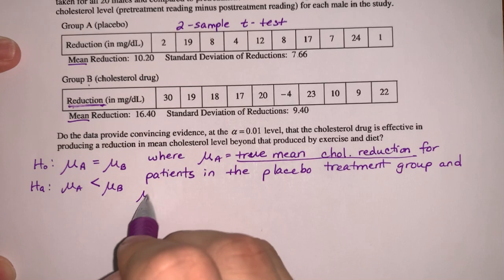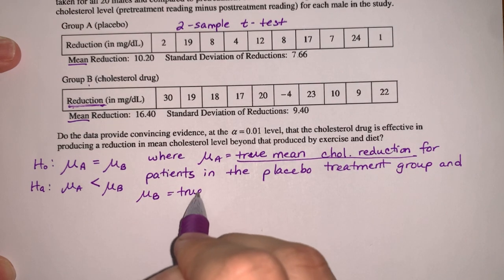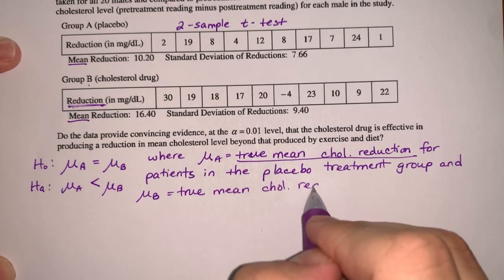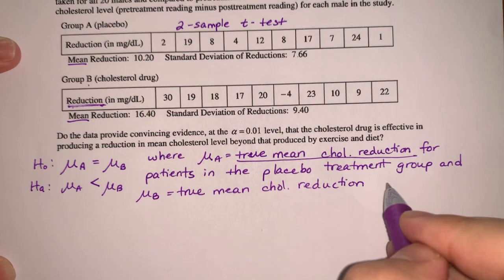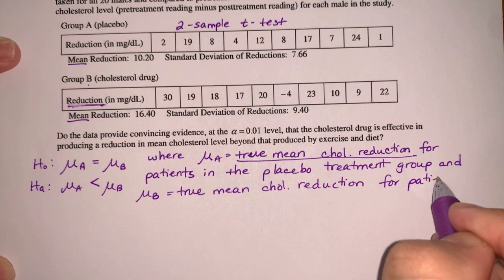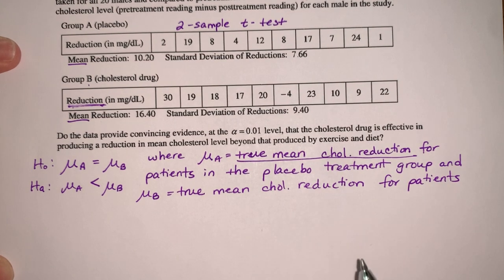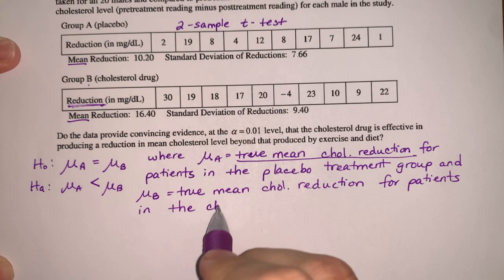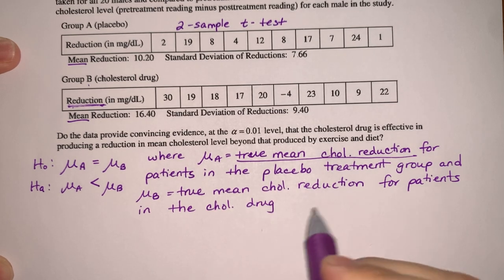And mu B is equal to the true mean cholesterol reduction for patients, let's just say, in the cholesterol drug treatment group.